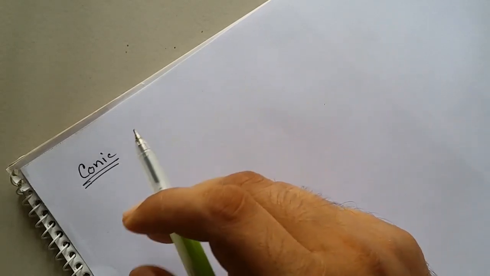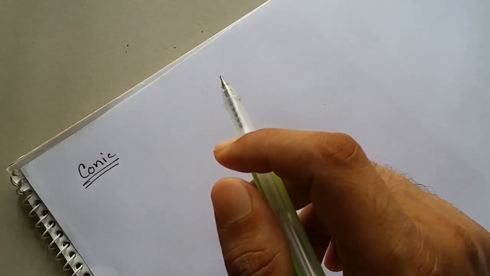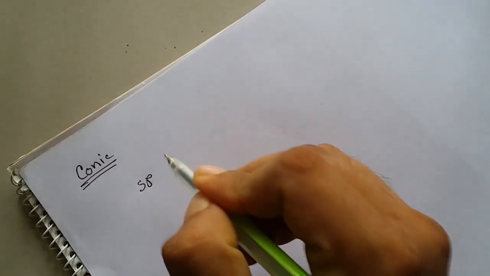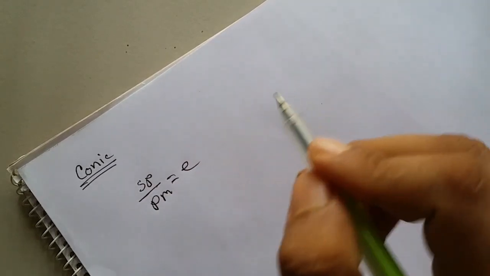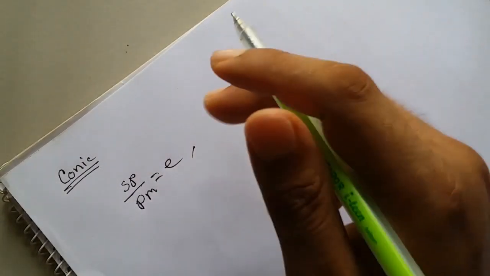This is our second class of conic. In my previous class I discussed conic. From there we get SP by PM equal to E. This E is called eccentricity. Now today I am going to discuss classification of conic.